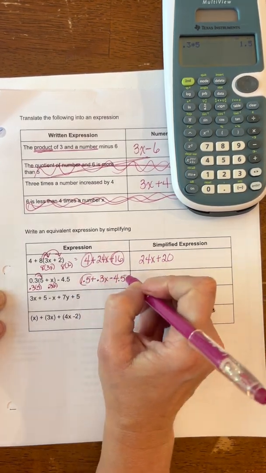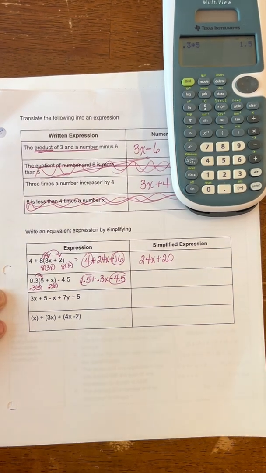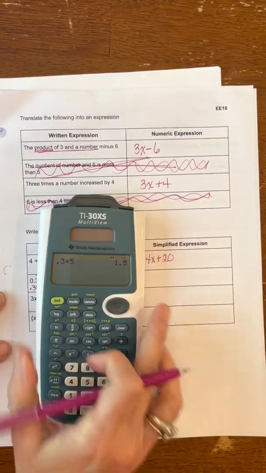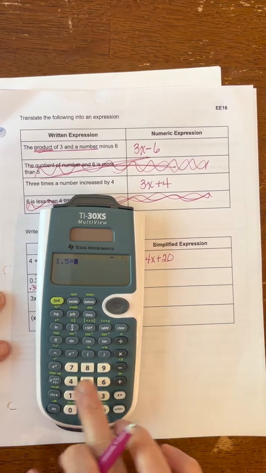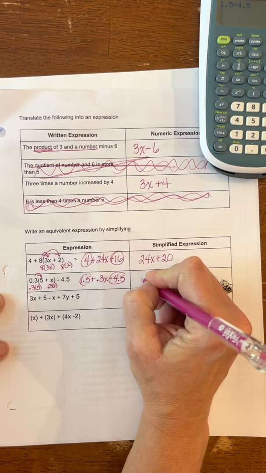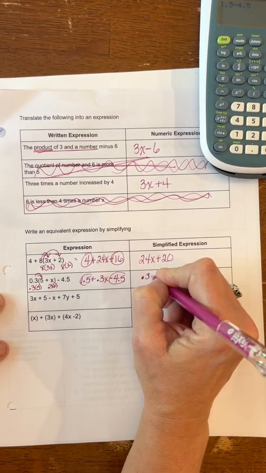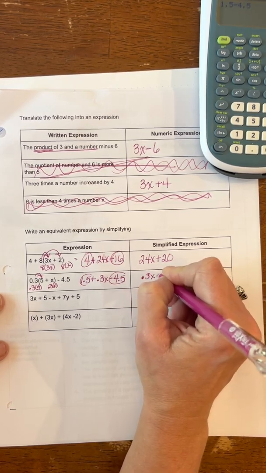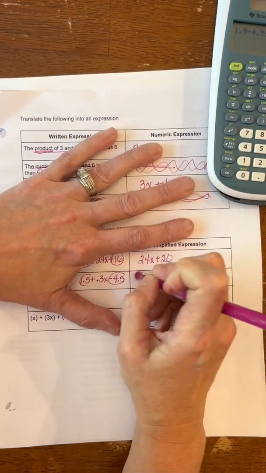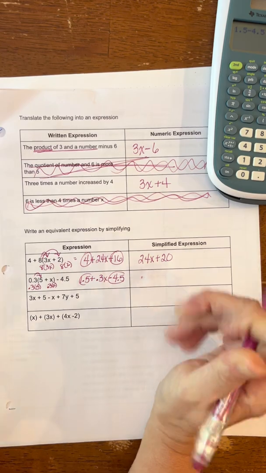If you notice here, I have a constant term and a constant term, so we've got to put those together. So we've got 1.5 minus 4.5, it's going to be minus 3. So I have 0.3x minus 3.